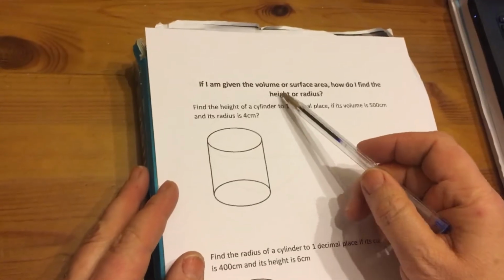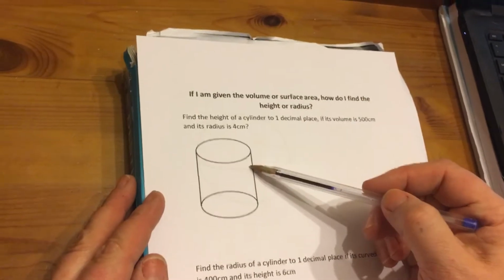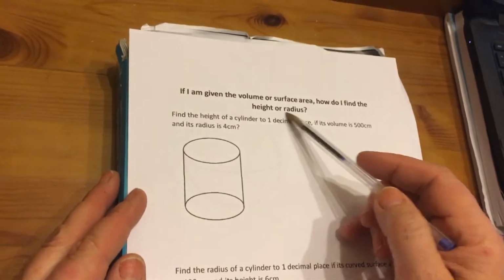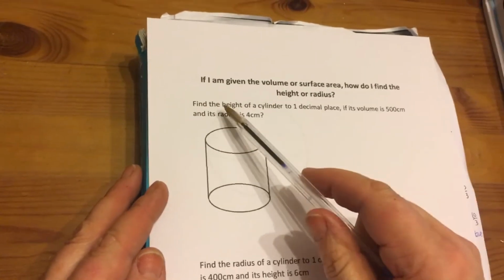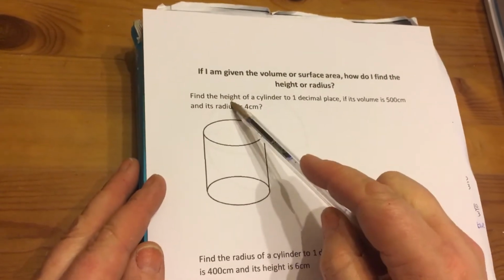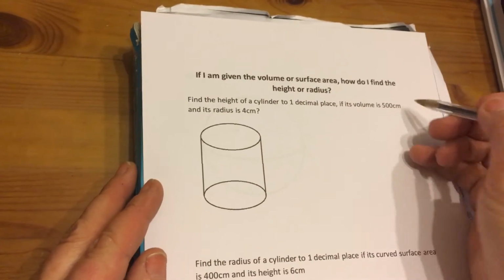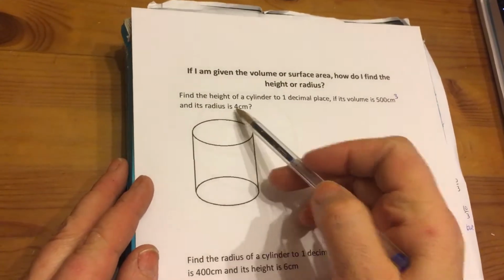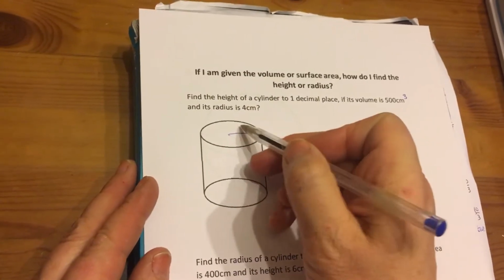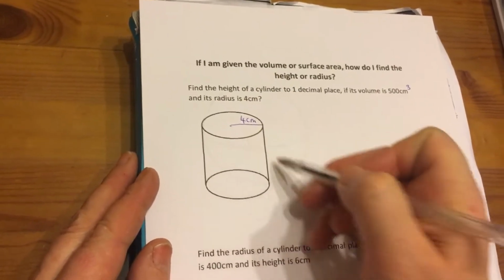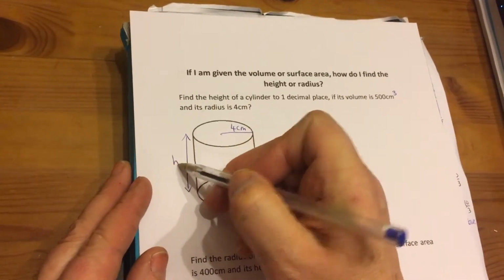What happens if I'm given the volume or the surface area of my cylinder and I'm asked to find the height or the radius? Well, in the first example here, we're told that they want us to find the height of a cylinder to 1 decimal place if its volume is 500 centimetres cubed and its radius is 4 centimetres. So the first thing I'm going to do, I'm just going to mark in the radius on my diagram. So the radius is 4 centimetres and I don't know what the height is. That's what I'm looking for.